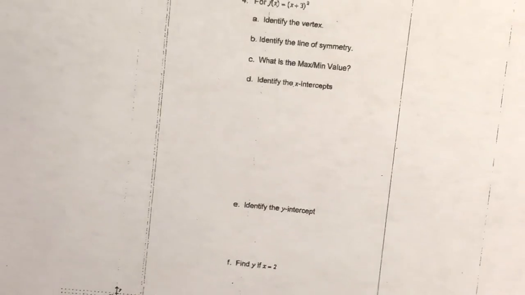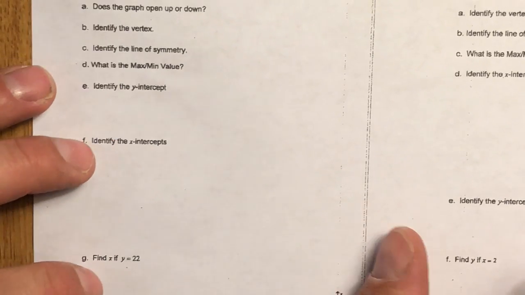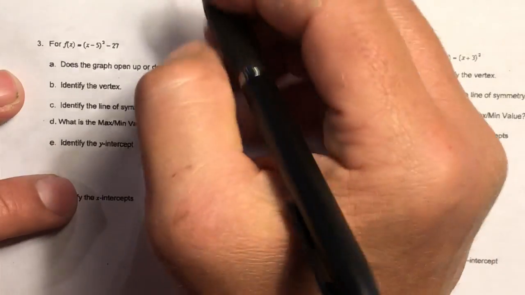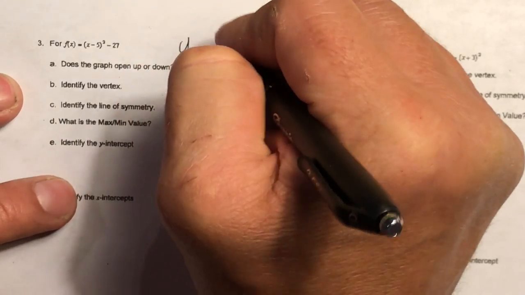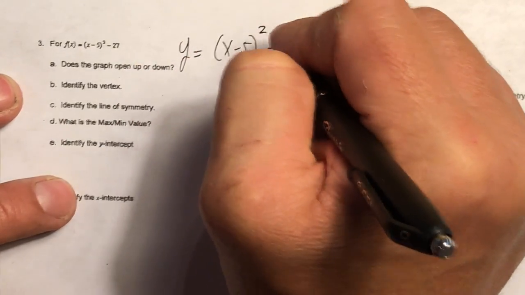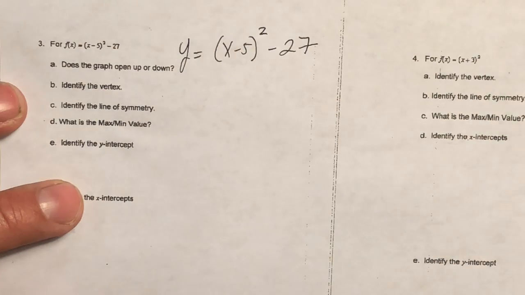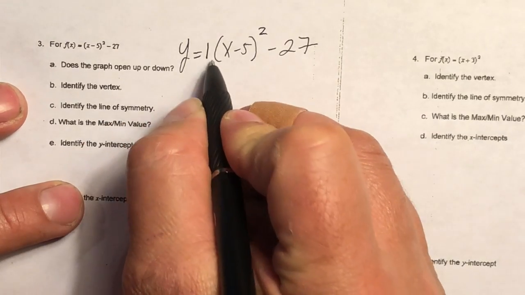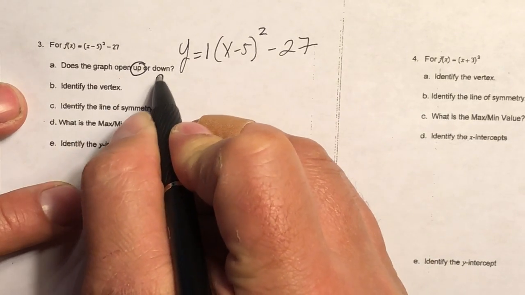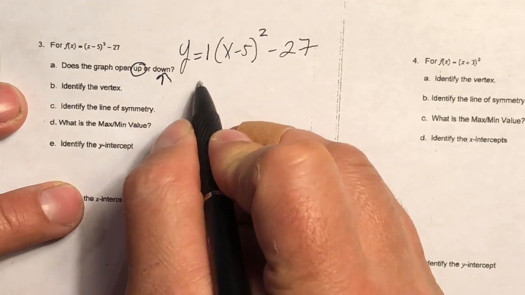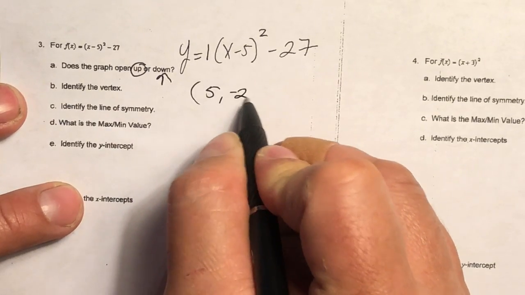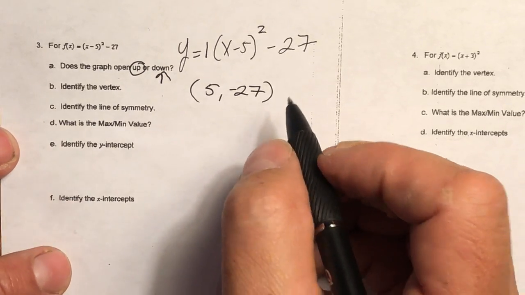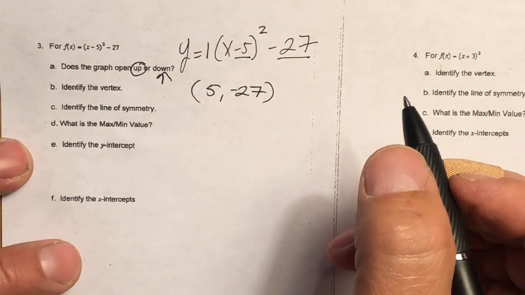Okay. All right, let's do one more for you guys. We can double check this one. Let's look at number 3. So we have y equals x minus 5 squared minus 27. All right, does the graph open up or down? It opens up because a is a positive. What's my vertex? My vertex is (5, -27).